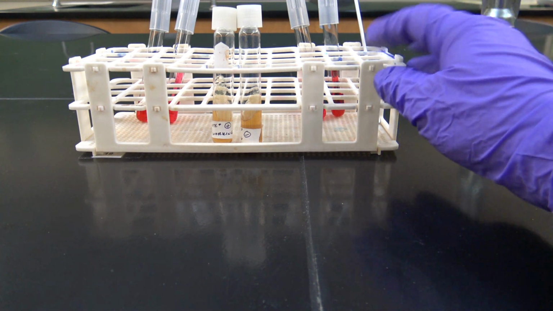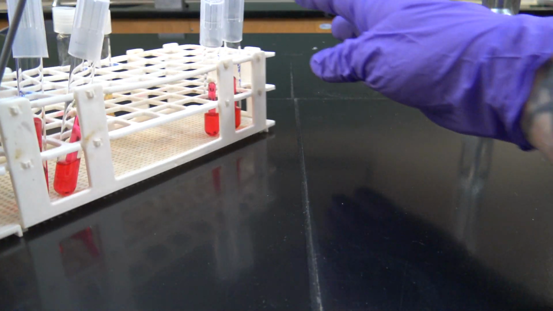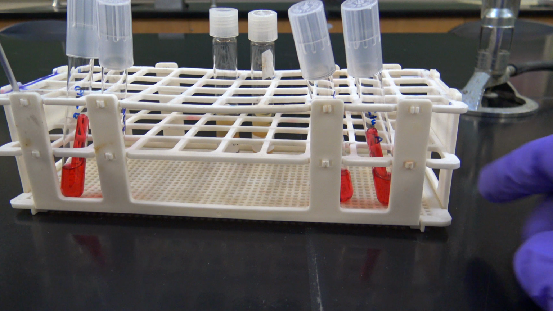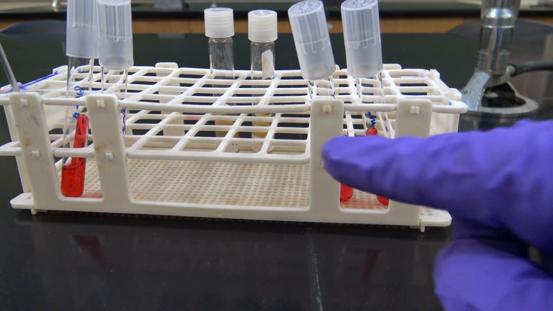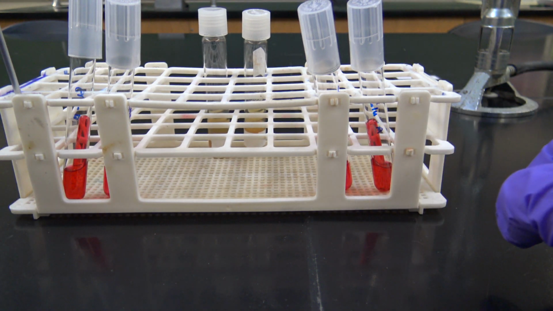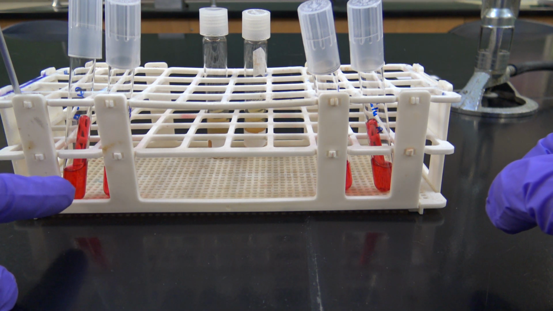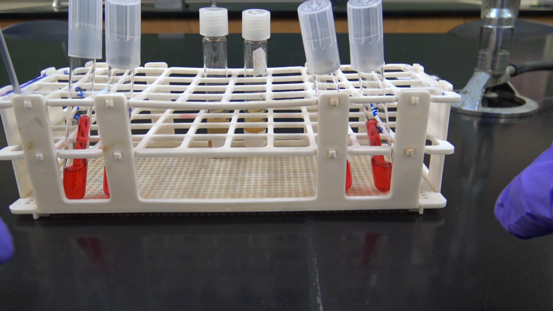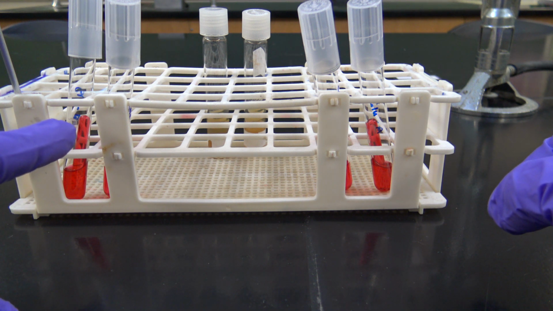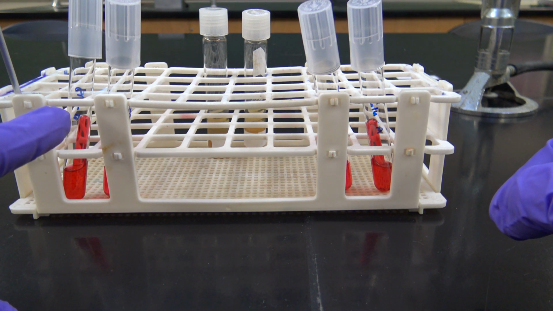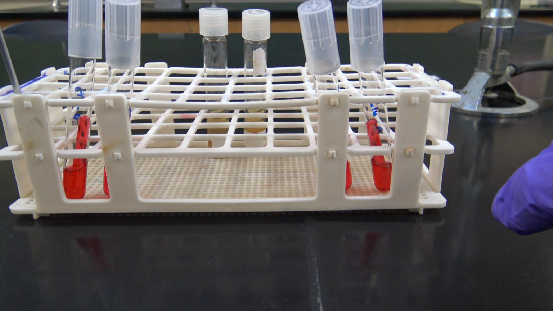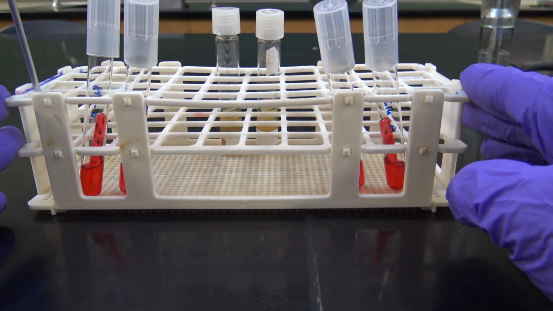So these tubes will then be incubated at 37 Celsius overnight. And again, I'm going to be looking for a color change in the phenol red indicator, and then bubble formation in the Durham tubes, which would indicate gas production. And we will check the results tomorrow.